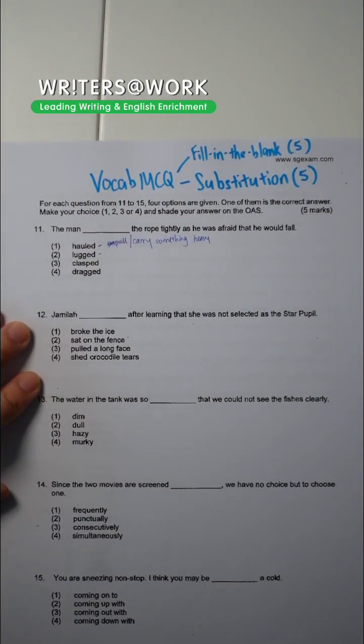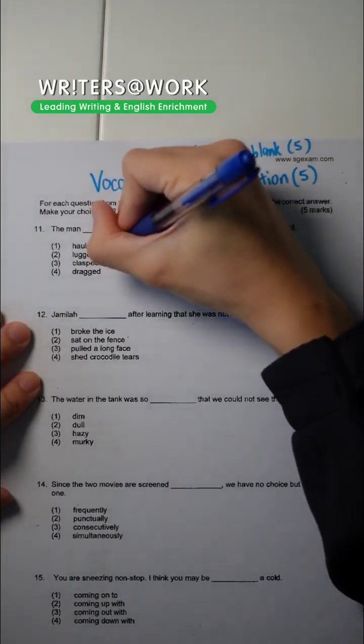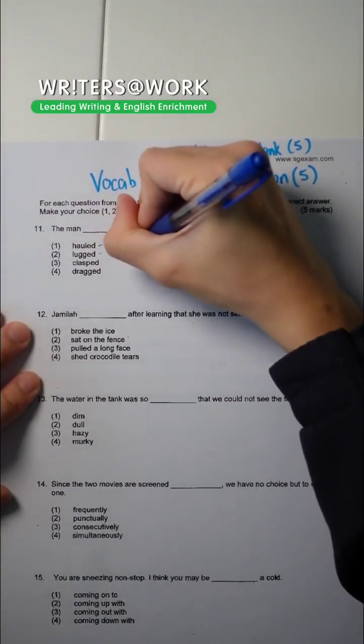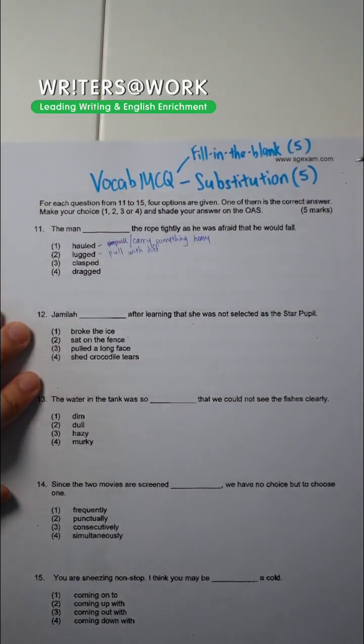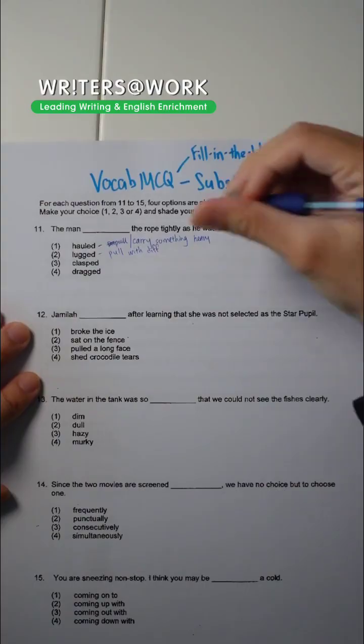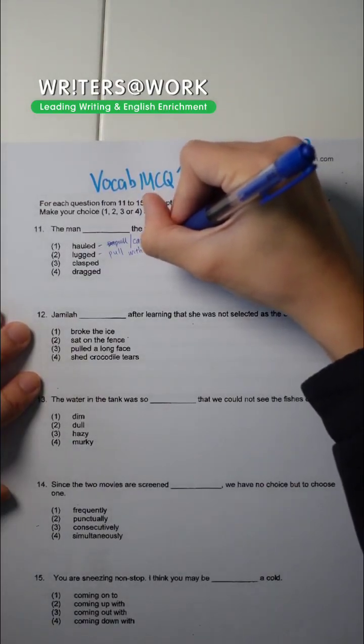On the other hand, to lug is to pull something with difficulty. That's why you have a luggage. Luggage, to lug something across the floor. To pull with difficulty.